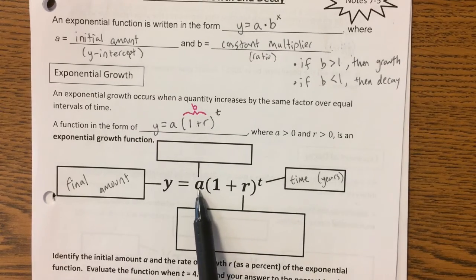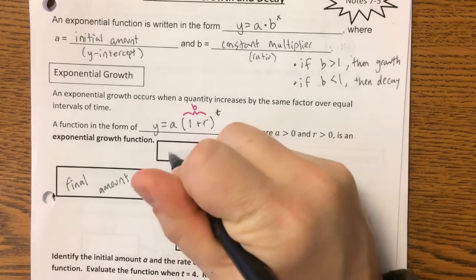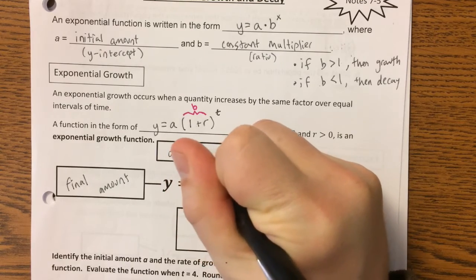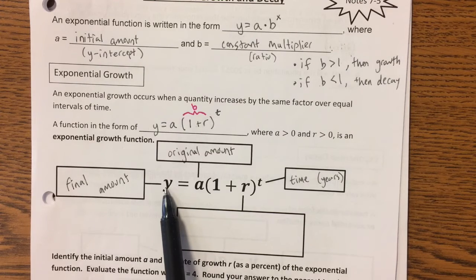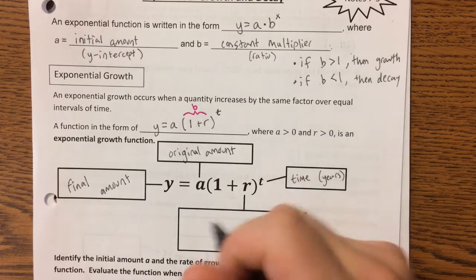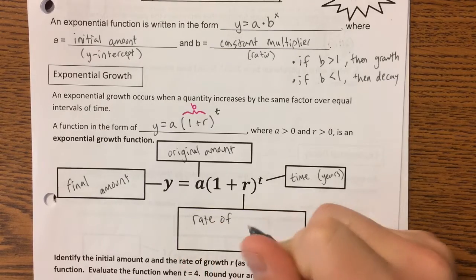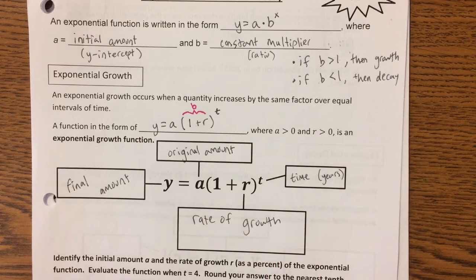A, well, A is just A, what it's been. That is your original amount or your y-intercept. So you've got the original amount and the final amount. The r is going to be the rate of growth or the growth rate. Now, what we're going to see in a second is that we can change this equation to make it decay, and then we would call that the rate of decay. So we're going to use the same variable in both of those forms. So what you need to know is that the r represents either the rate of growth or the rate of decay, depending on what the equation looks like.